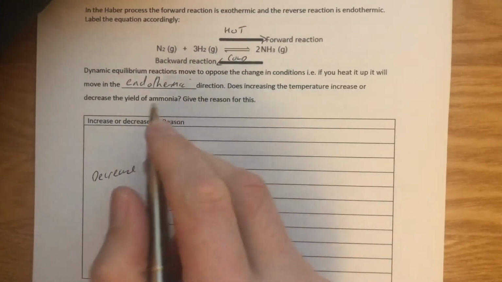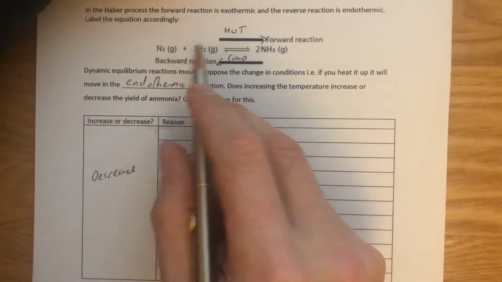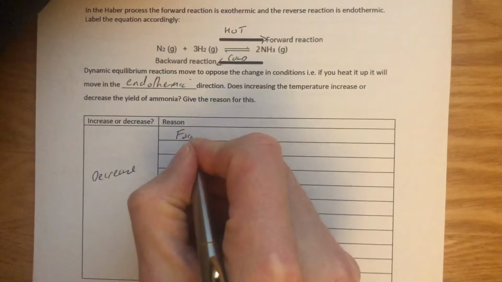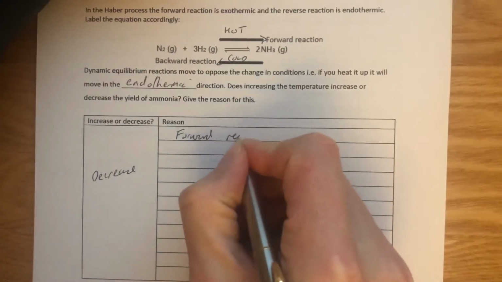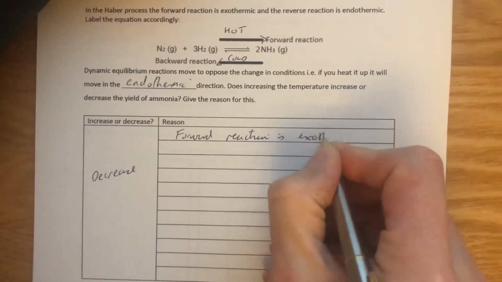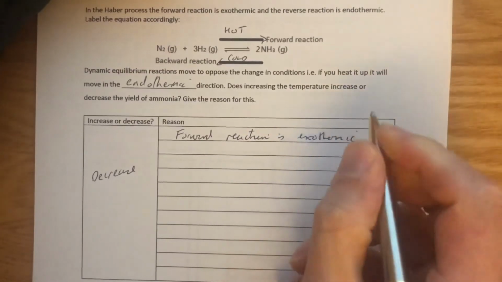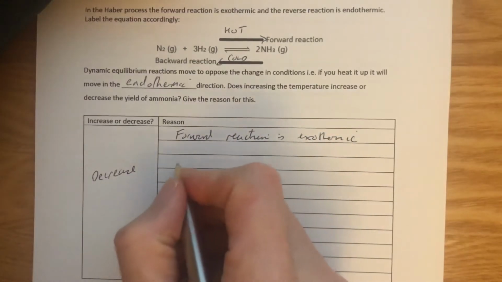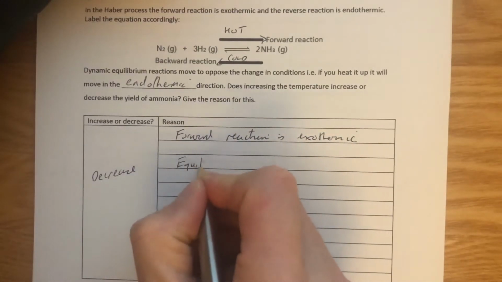So what are we going to write about that? We're going to say, first off, the forward reaction is exothermic. That's the first thing we need to say. The forward reaction is exothermic. That makes it hot. And we're increasing the temperature here. So the next thing we need to say is that equilibrium reactions, that's Le Chatelier.